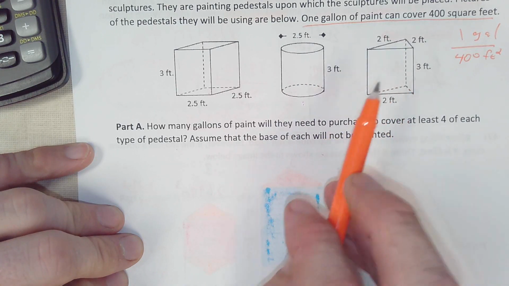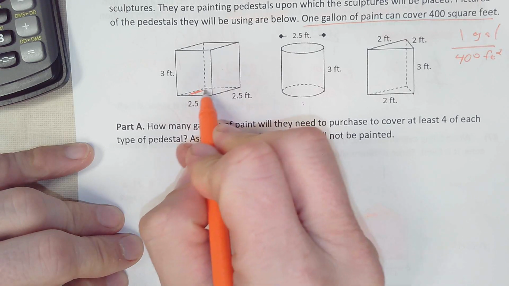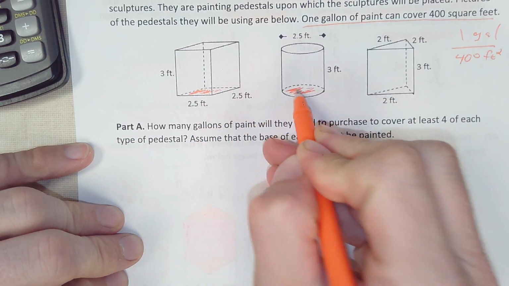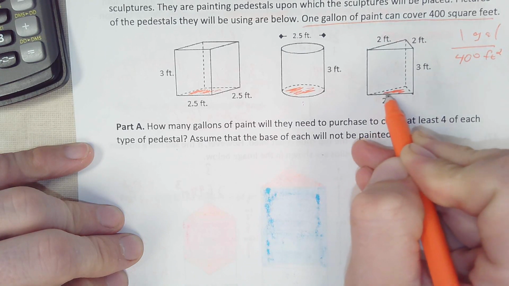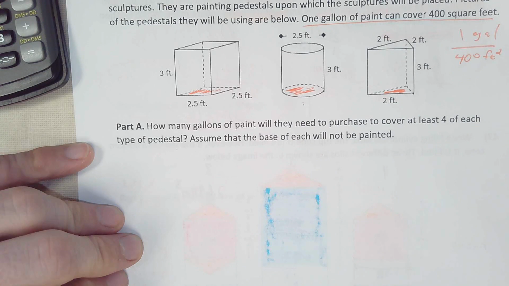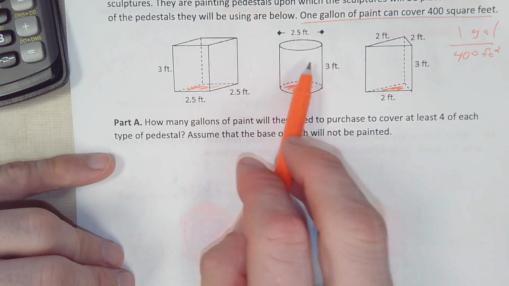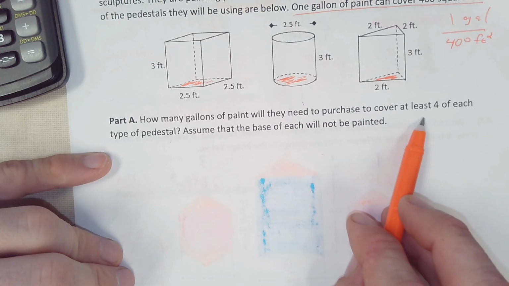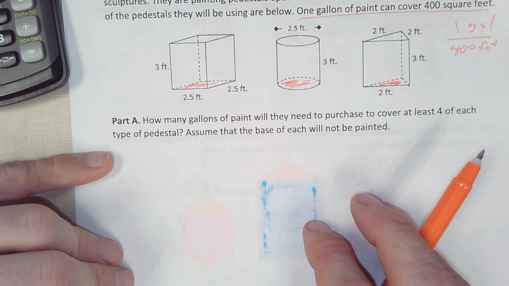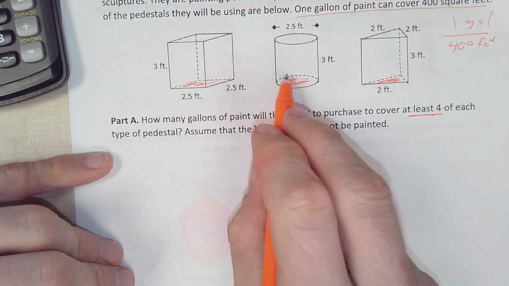We have to figure out the bases are not going to be covered, so we don't need the base, but everything else will be. So we need to calculate everything except for what I colored there. We're going to calculate each one of these, multiply it by 4, and then figure out how much we need based upon that. We have at least 4 of each one of these.